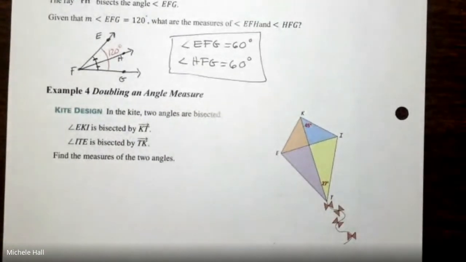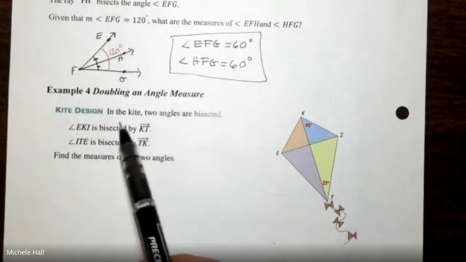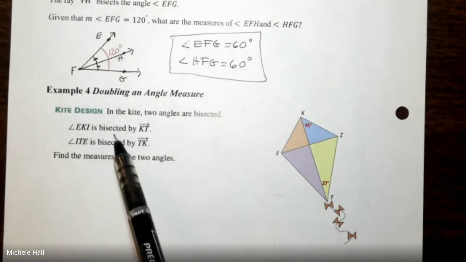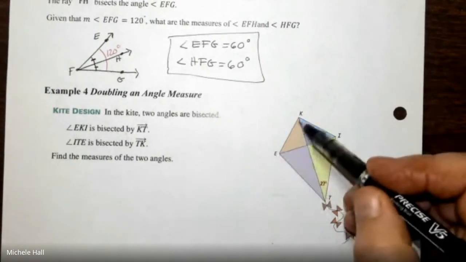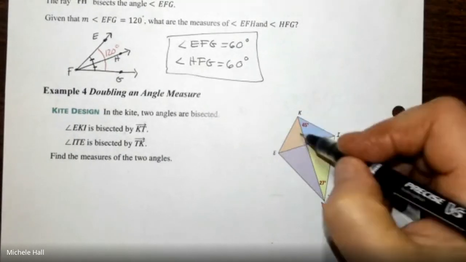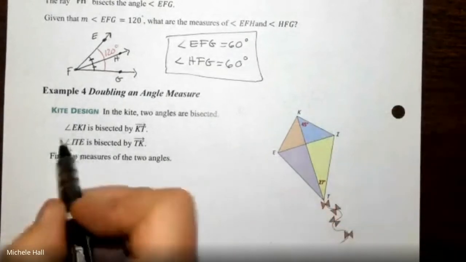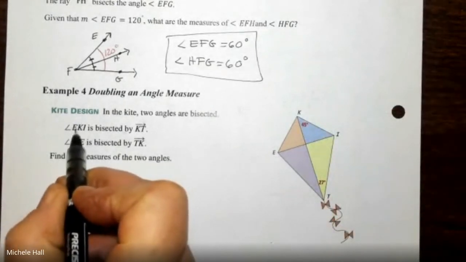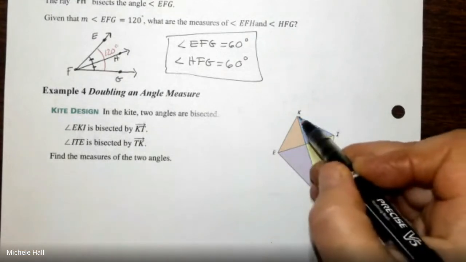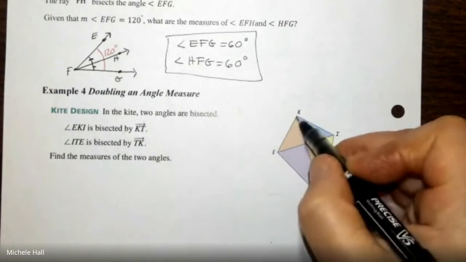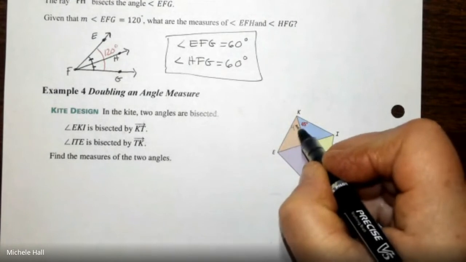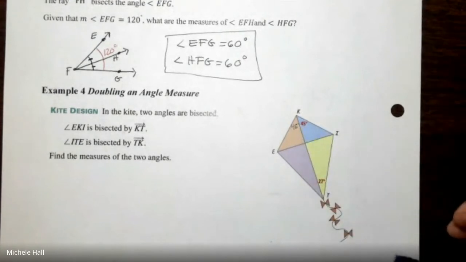Example 4, doubling an angle. In the kite, two angles are bisected. EKI is bisected by KT. That means that this angle here, notice that the K is in the middle. That is the angle that we're talking about, EKI. K is in the middle, and we're looking at angle K here. EKI. This angle here has been bisected. That means if this is 45, the second angle will also be 45.